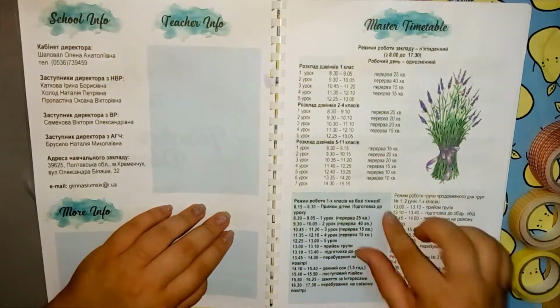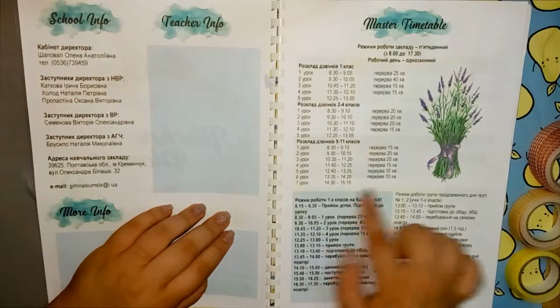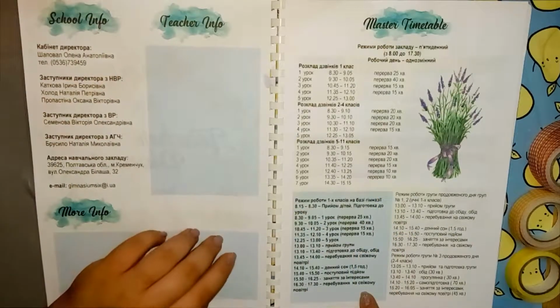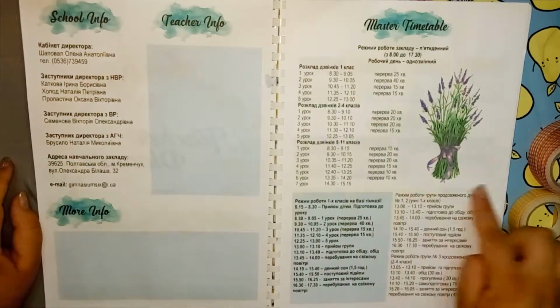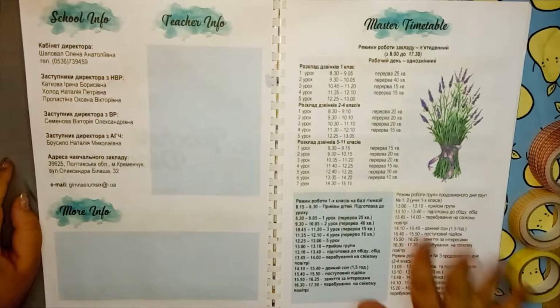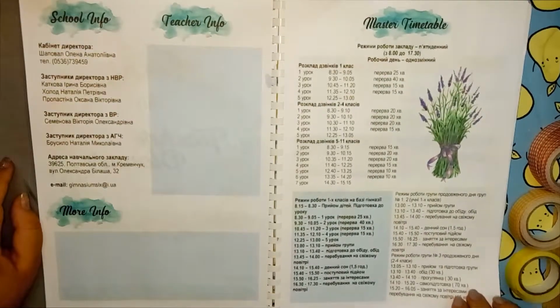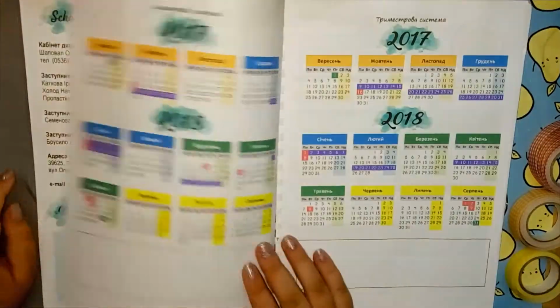We have 11th grade. This is the timetable they give to parents, and here is the timetable the after-school groups use. Just in case, I will use this one. Maybe I will need it.